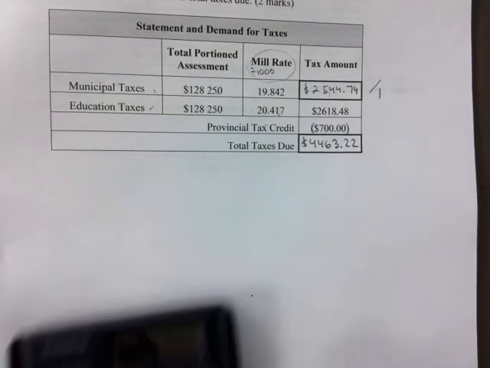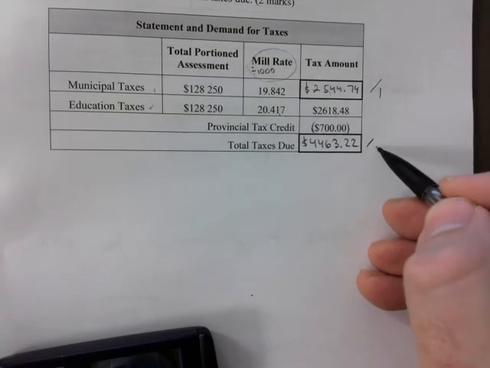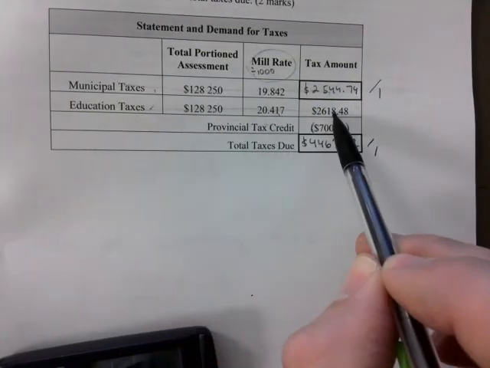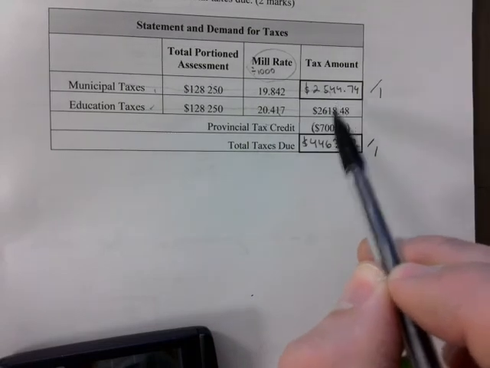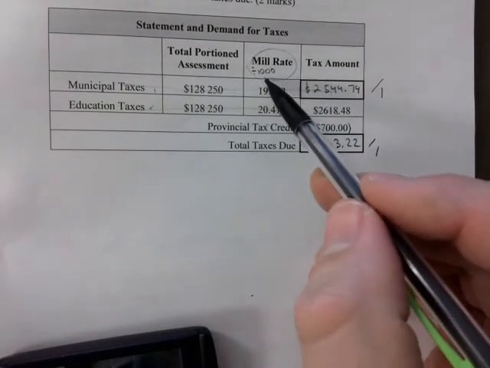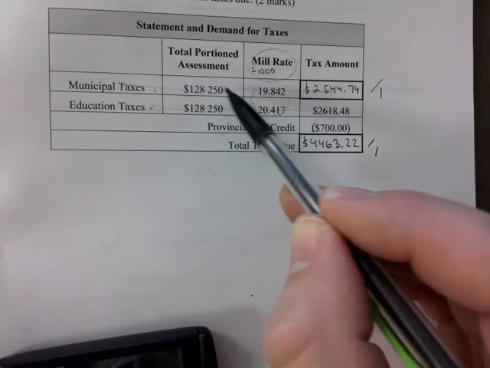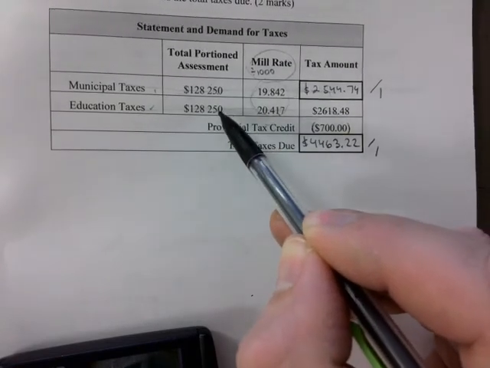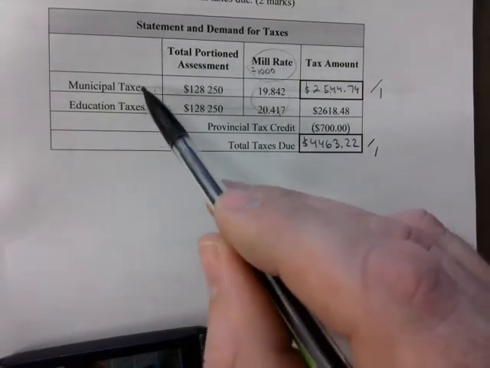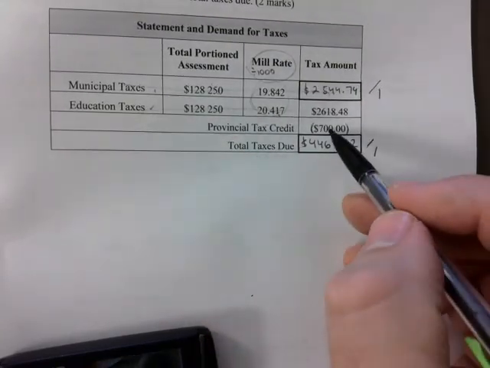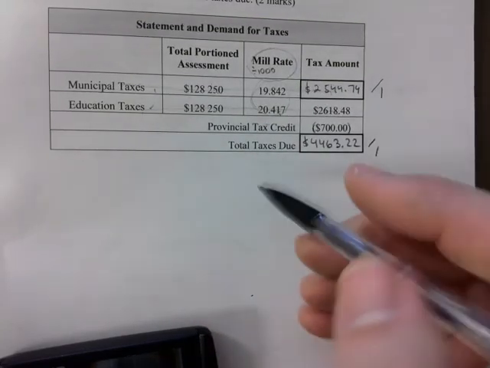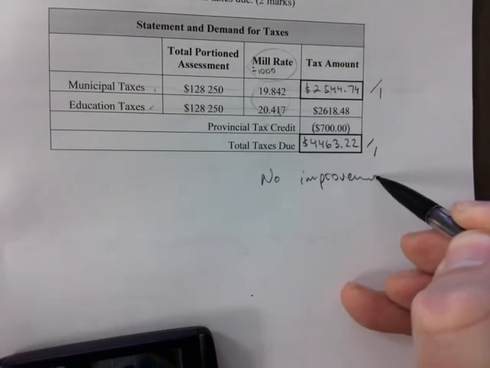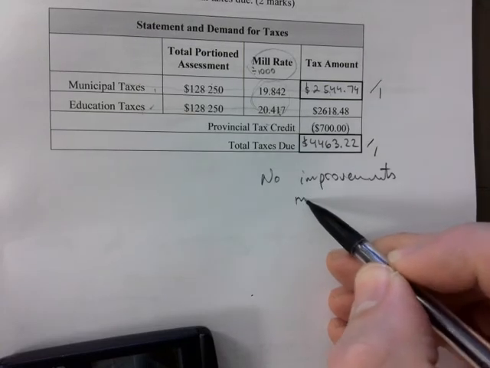But just so you know, this is just a simple scenario. They could have made you calculate the municipal and the education separately. So just watch out for that, right? They would have given you these two mill rates. So you multiply portioned assessment times the mill rate, this times the mill rate, to get your two taxes. And there are credits. In this case, there are no local improvements mentioned.